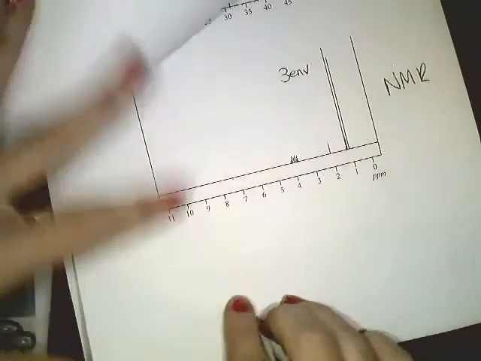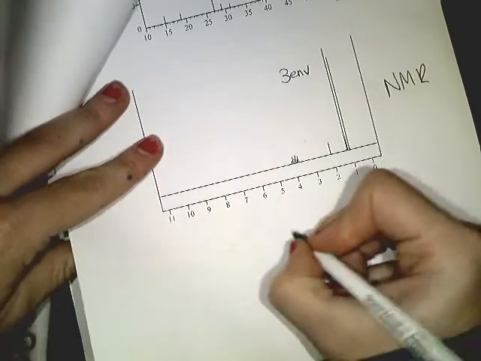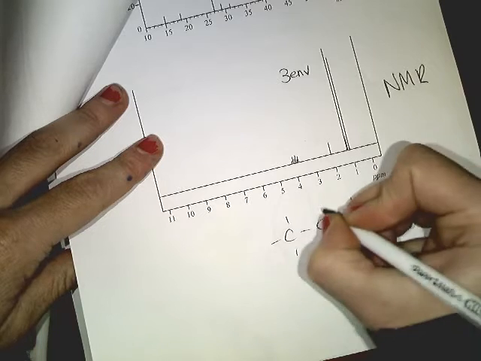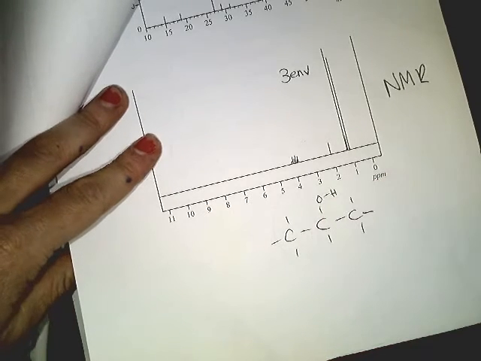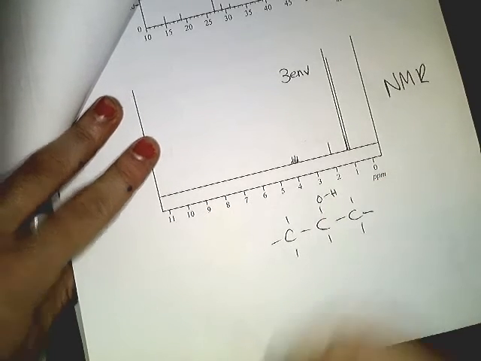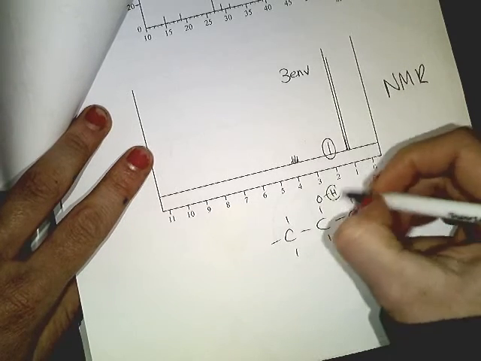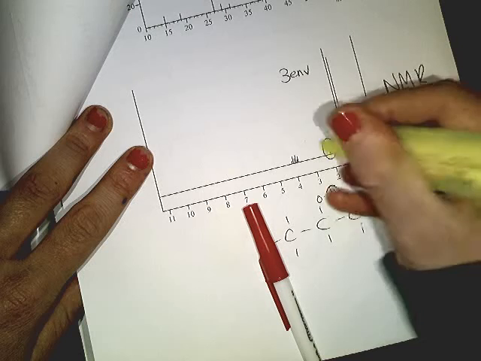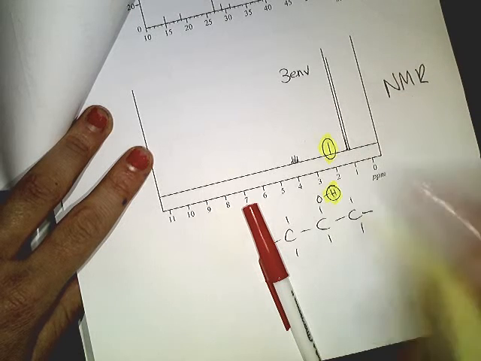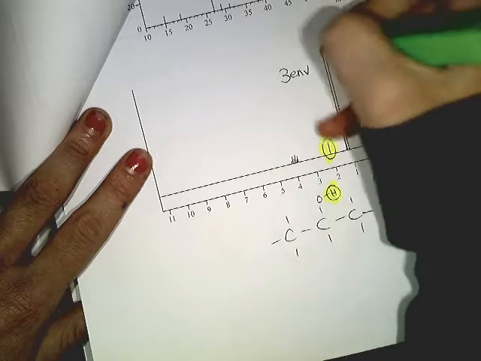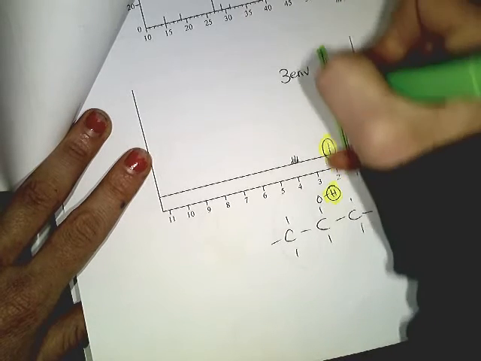But let's just check the peak splitting to be certain. You don't have to do this step, but I just want to enhance the explanation. Okay. So 1 is not split, so it has to be this one because the oxygen acts as a blocker. 1 is split into 2 peaks.